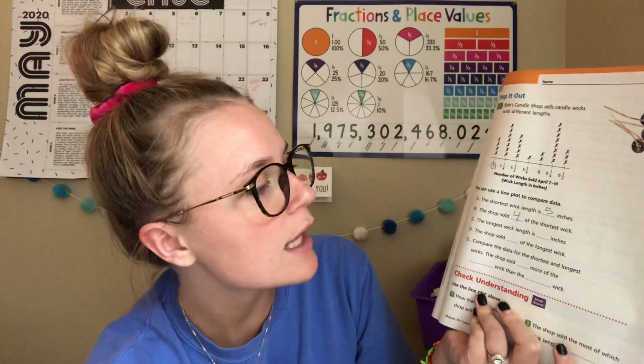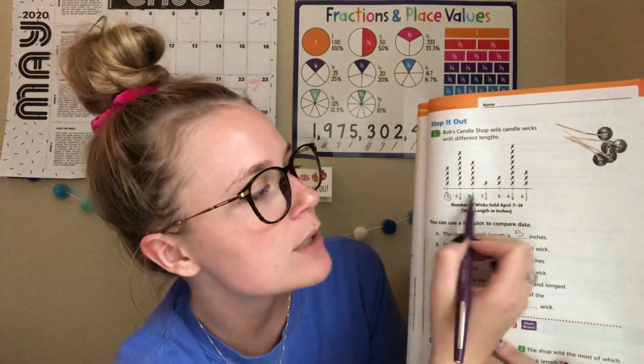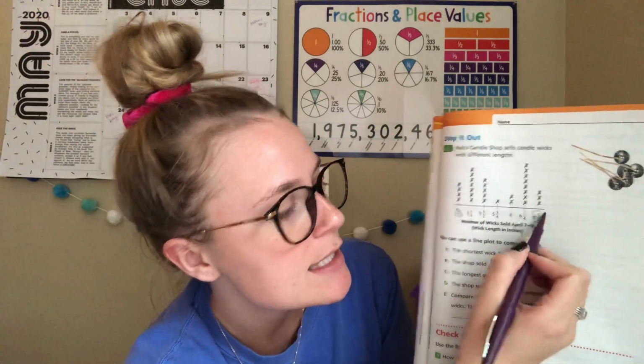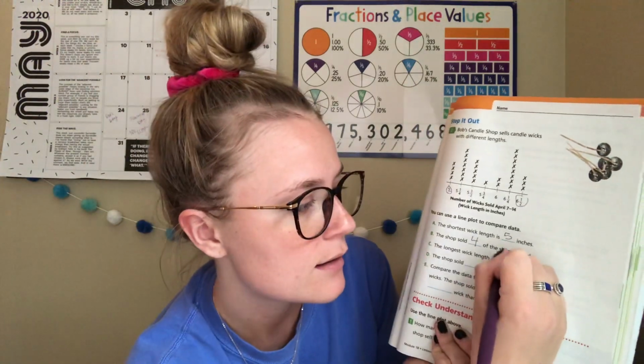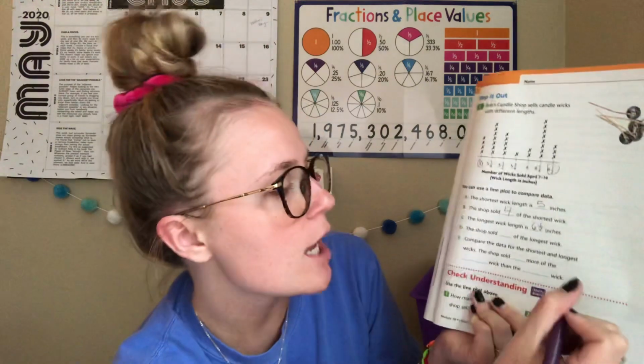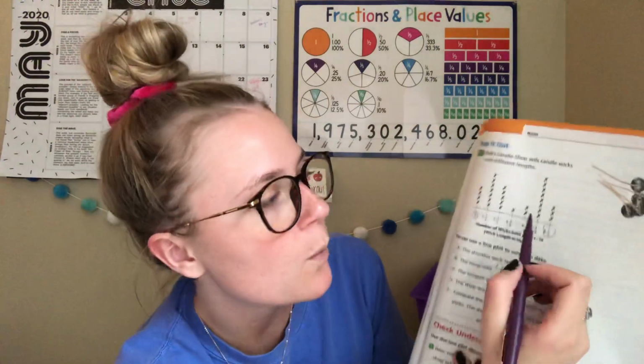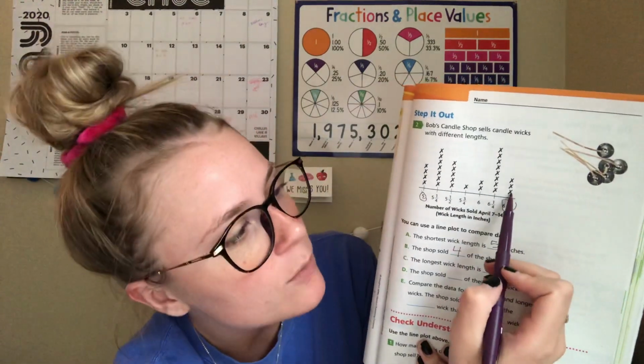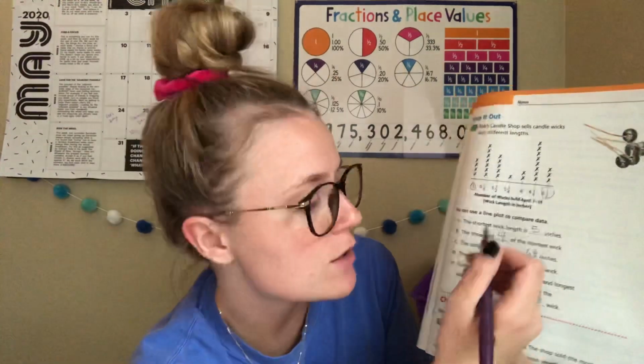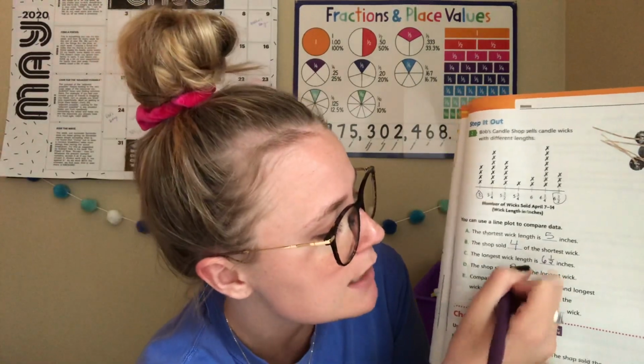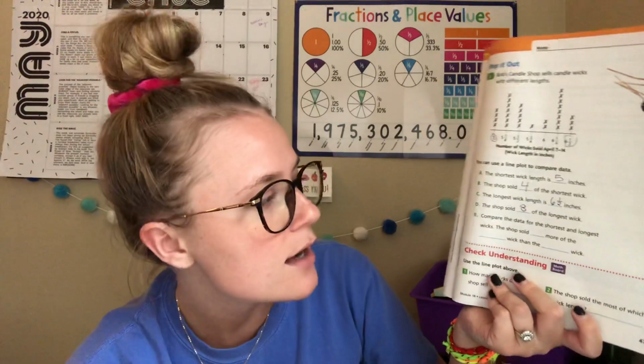The longest wick length is, so now we're going to the opposite side, 6 1/2 inches. The shop sold blank of the longest wick. How many X's do we have? 1, 2, 3 X's, so that means we have 3 wicks that are 6 1/2 inches long.